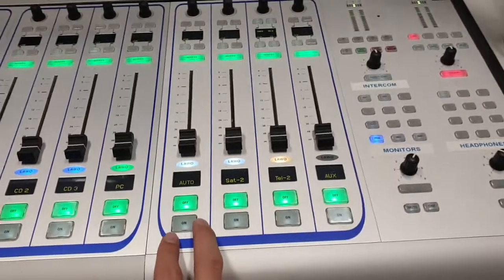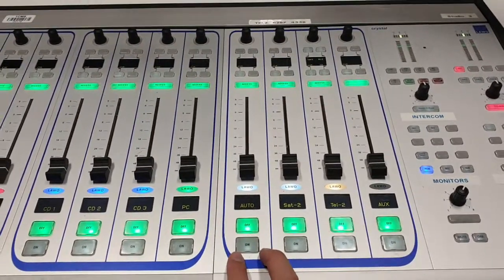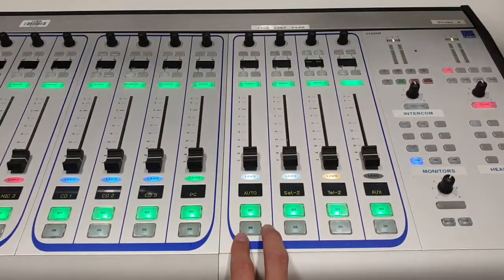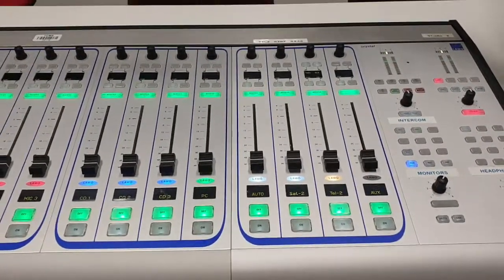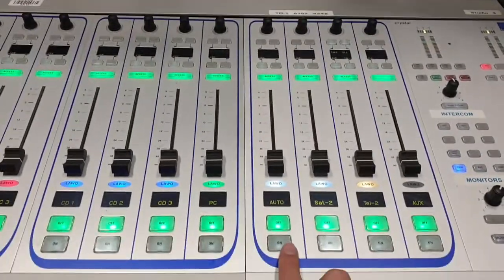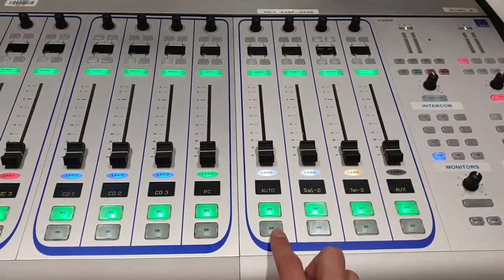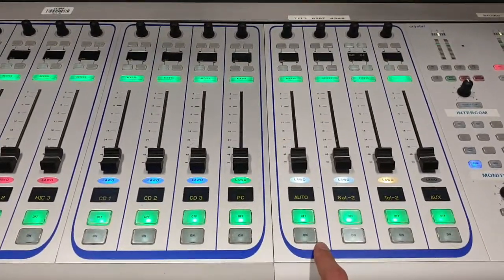Next, we've got our auto channel. Auto stands for the automated music on the studio. Basically, when programs aren't being broadcast live from the studios, the station broadcasts this auto music from here, where we schedule station announcements, sponsorships as well as a collection of music from all the broadcasters.